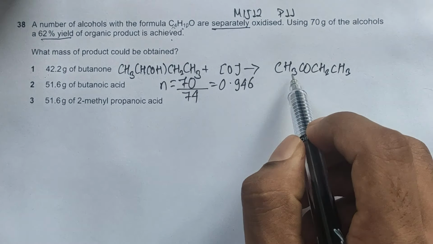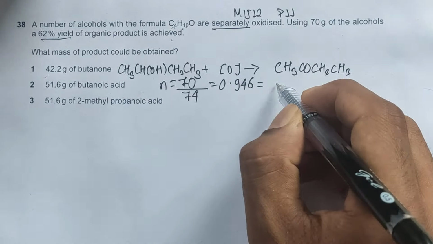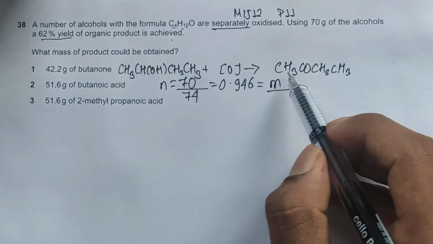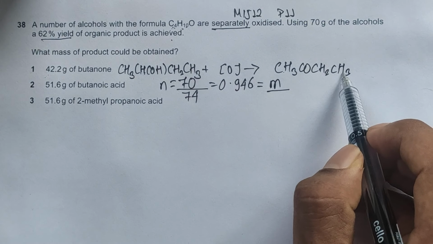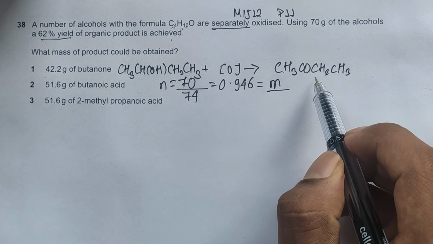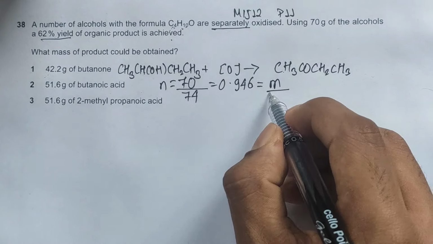Now we'll have to calculate the mass of ketone in case of 100% yield. We'll have 0.946 equals its mass divided by its Mr value. The Mr is this is 15, this is 15 is 30, this is 14, 14 would make it 44, and this CO would make it 72.